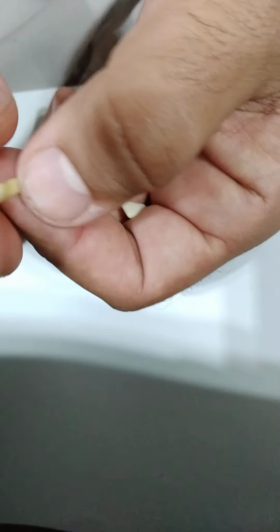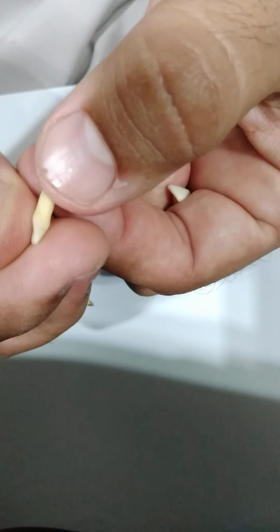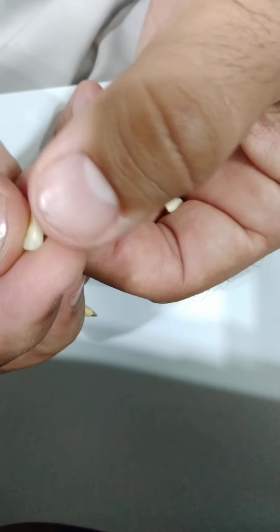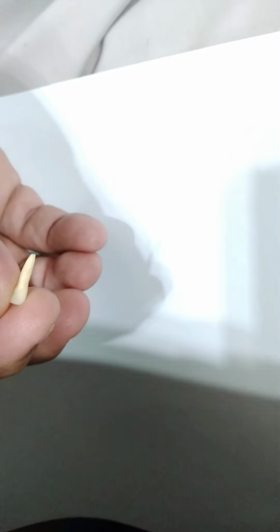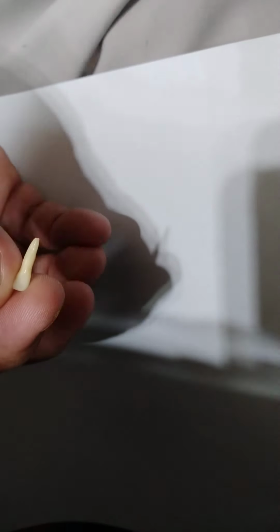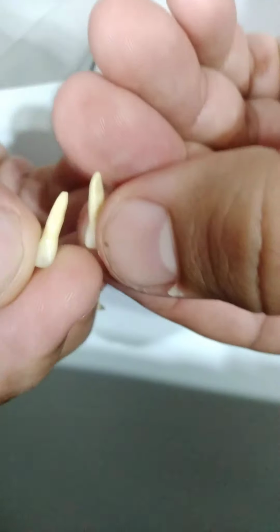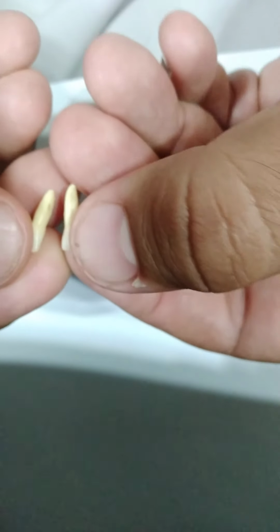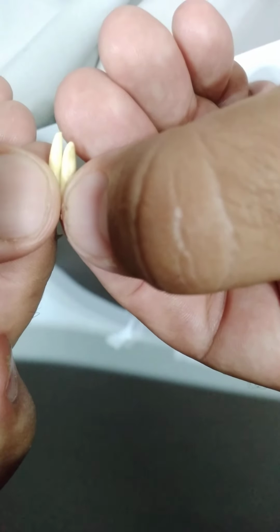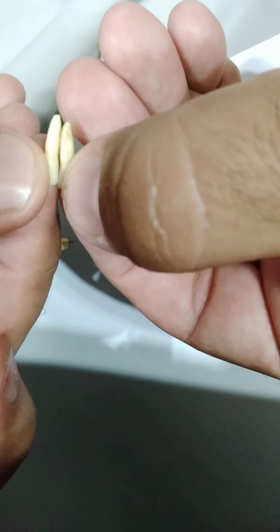There is a single root. The root is larger or longer than that of the central incisor. Here we are going to try to compare. You can see that this lateral incisor root is a bit longer.